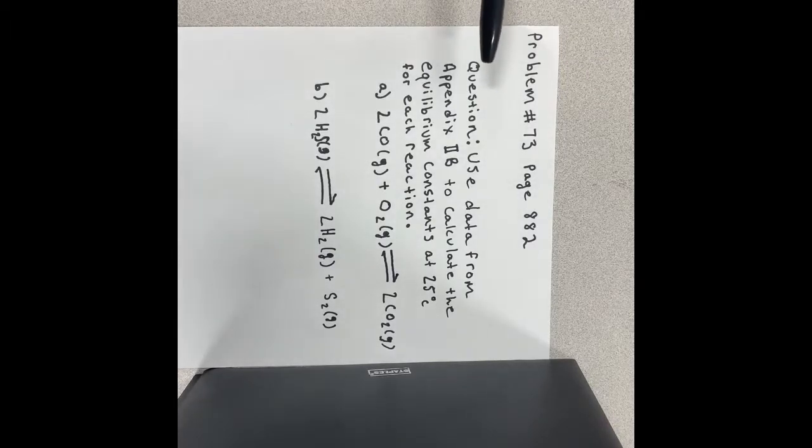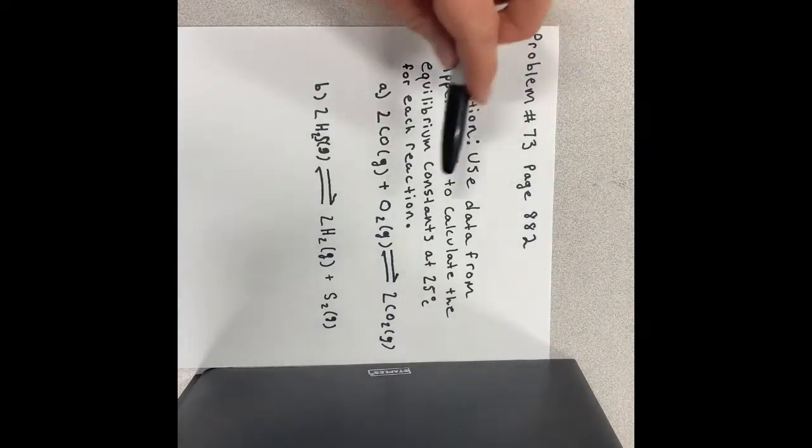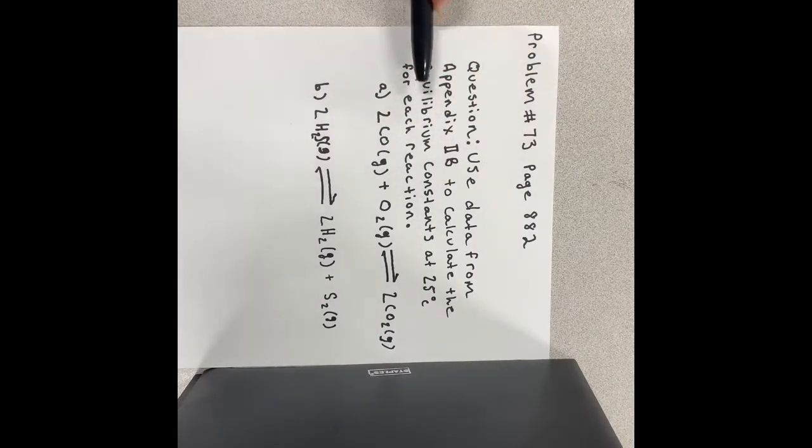The question is asking to use data from Appendix 2b to calculate the equilibrium constants at 25 degrees Celsius for each reaction. Below are the two reactions that we'll be determining. Now, to better understand the question, we have to find out exactly what it is asking. And it is asking us to calculate the equilibrium constants at 25 degrees Celsius for each reaction.